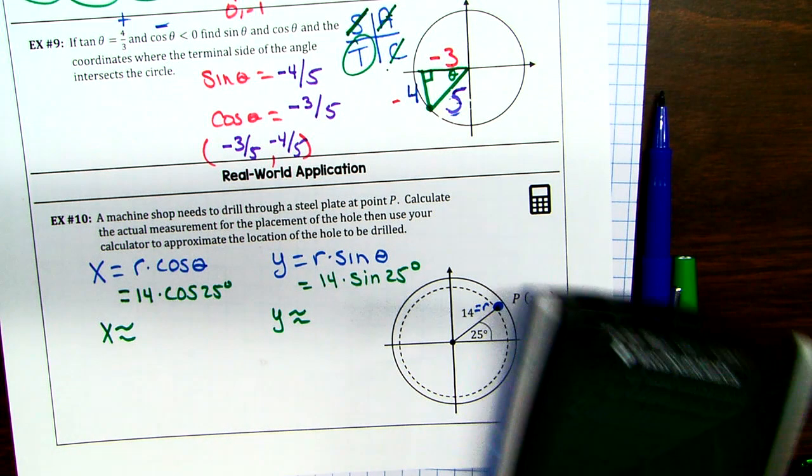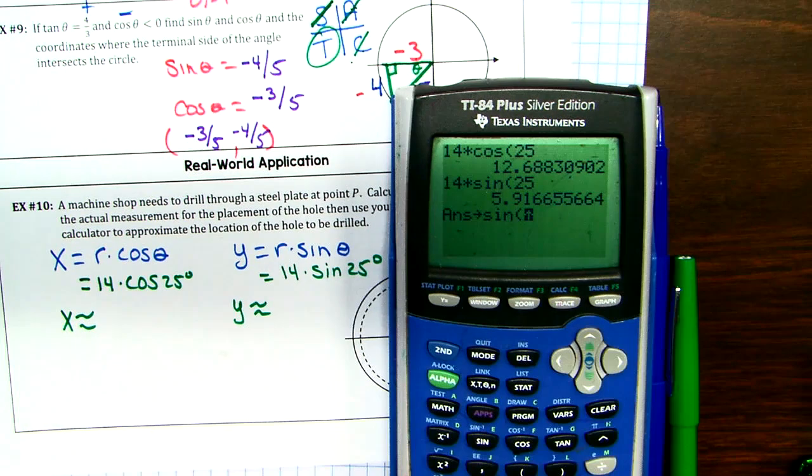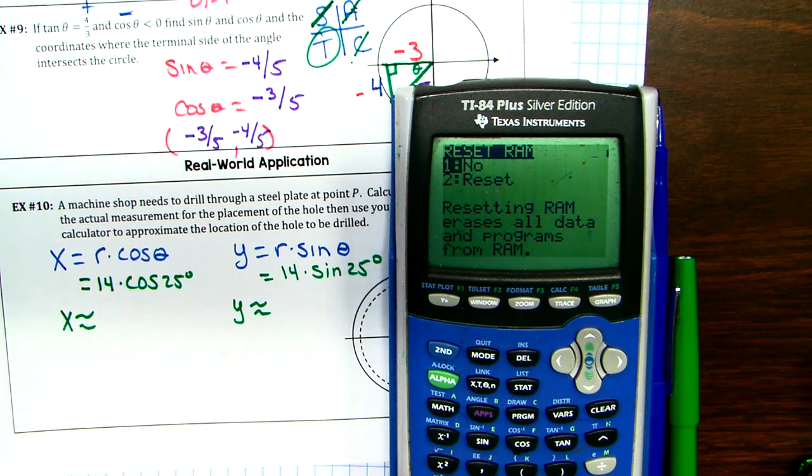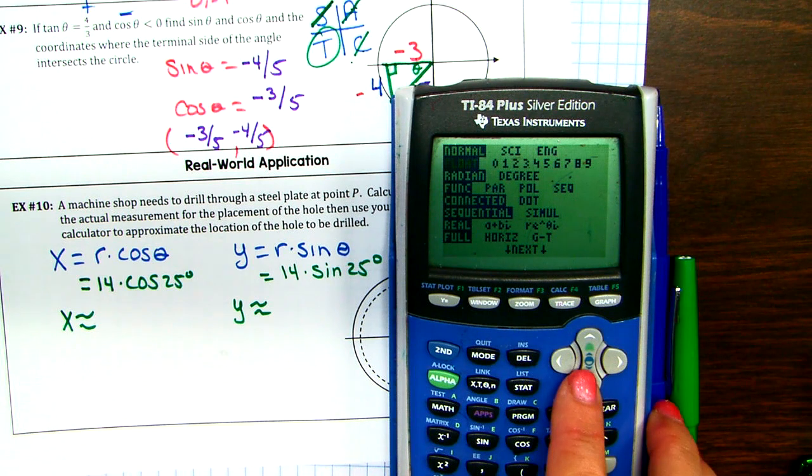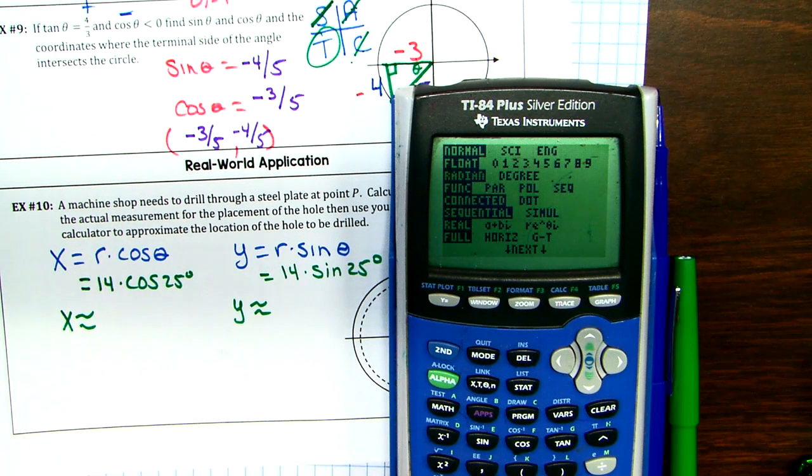So what I want you to do real quick is clear your RAM, second plus 712. Clear your RAM and go to mode. Because we are in degrees right now. You have to tell your calculator that. All calculators, scientific and other, default to radians, believe it or not. So you have to go to mode, and there's literally a button called mode. Mode, right here at the top. Hit mode and go to the third row.